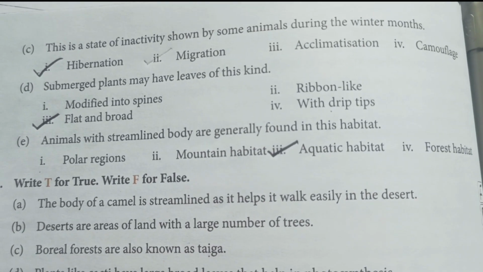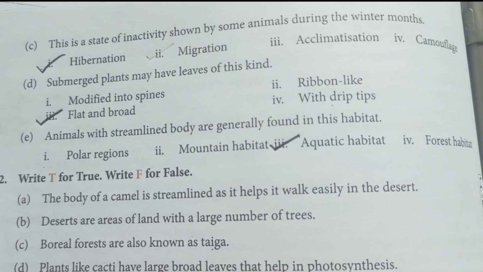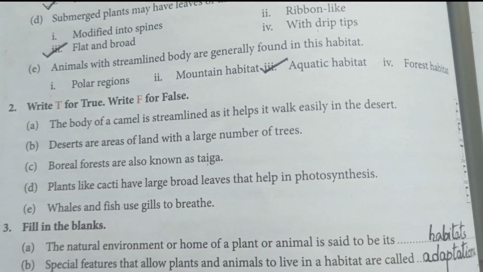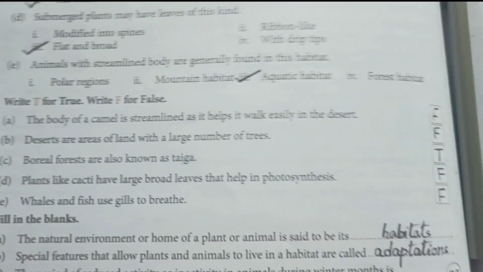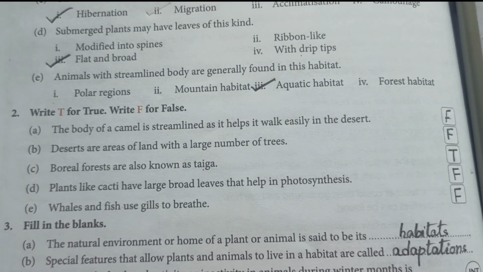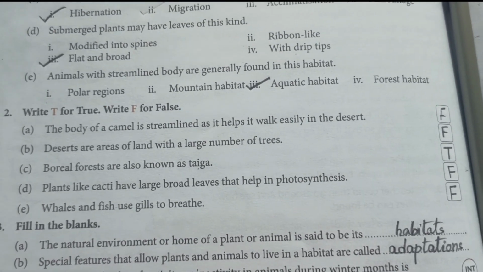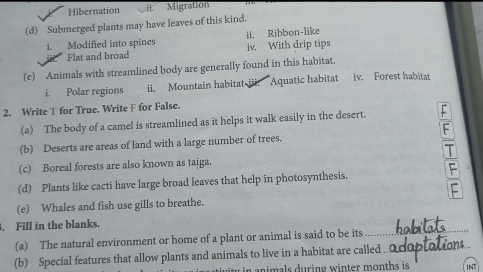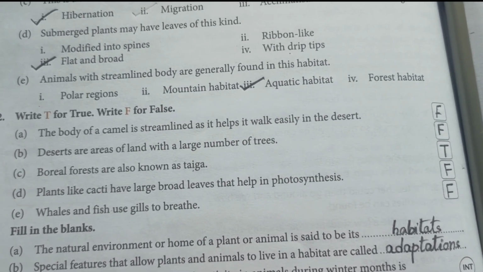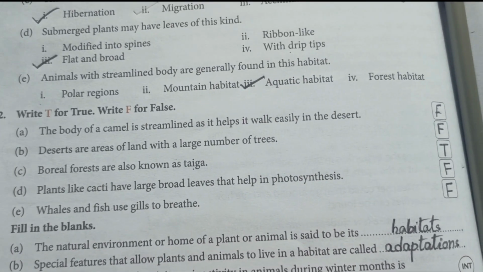Number E, animals with streamlined body are generally found in this habitat. Answer is number 3, aquatic habitat. Next, true or false? Number A, the body of a camel is streamlined as it helps it walk easily in the desert. Answer is false. Number B, deserts are areas of land with a large number of trees. False. Number C, boreal forests are also known as taiga.